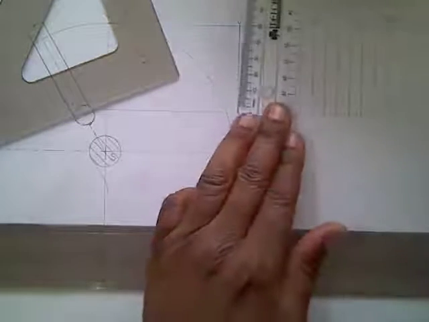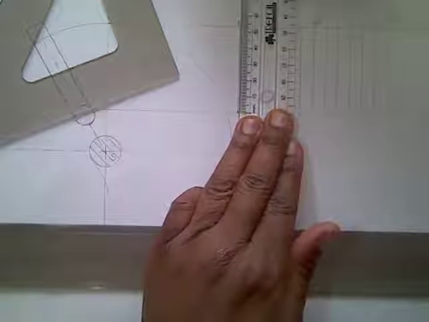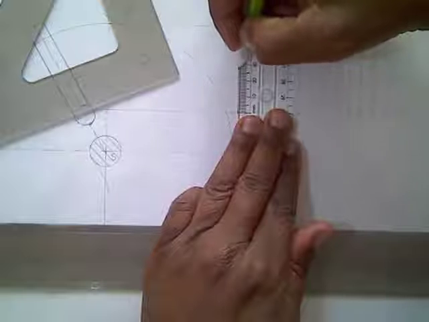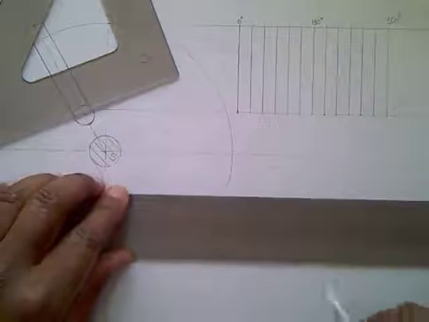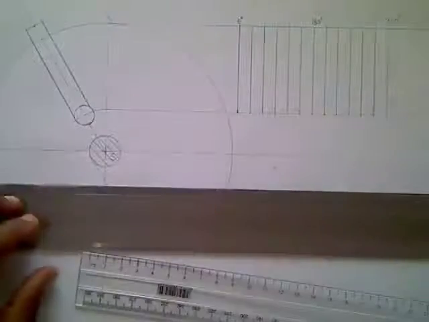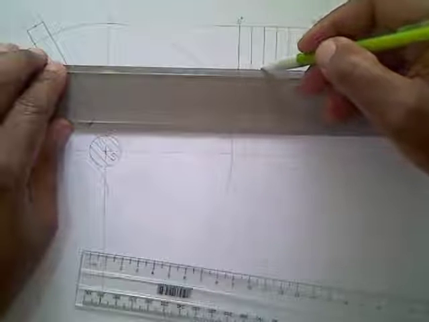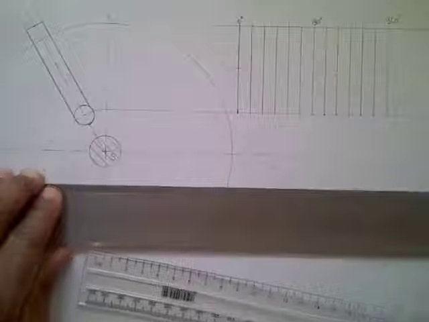Now your center here will be 27 and a half. Our center will be somewhere there. I'll just draw that center for me so that I'm able to see where is my center there.